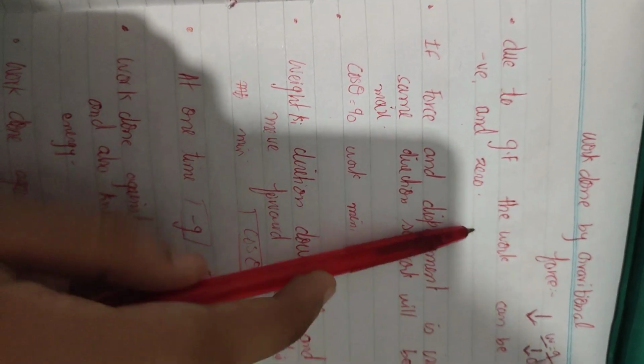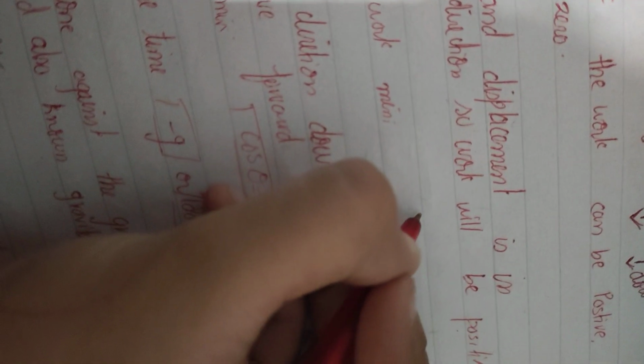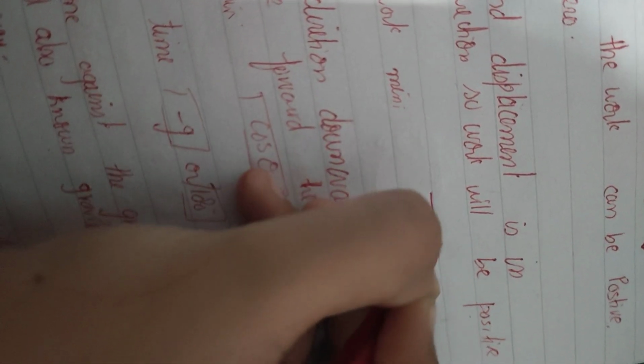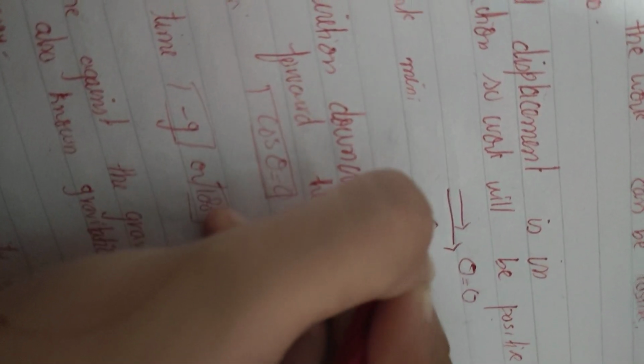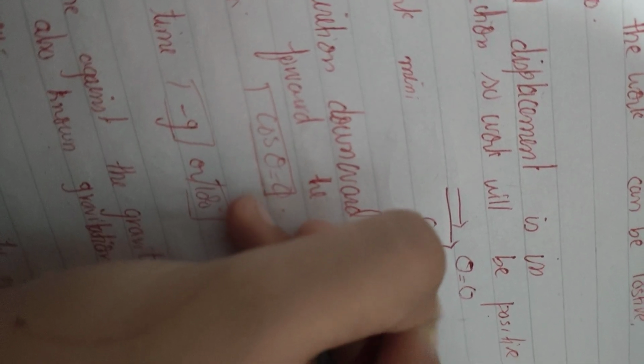All right, you need to remember this. Then if the force and the displacement are in the same direction, the work will be maximum. Let's just see how that work will be positive or maximum. We have force in this direction, all right. We have distance in this direction. There will be no angle, zero angle, all right. And we know that cos 0 is equal to 1, so the work is maximum, all right.